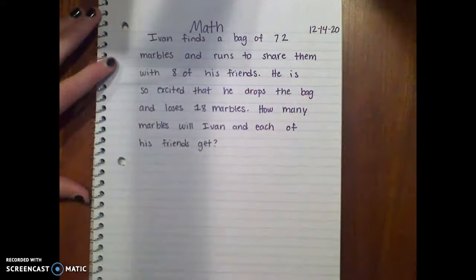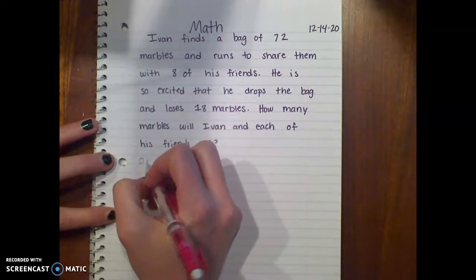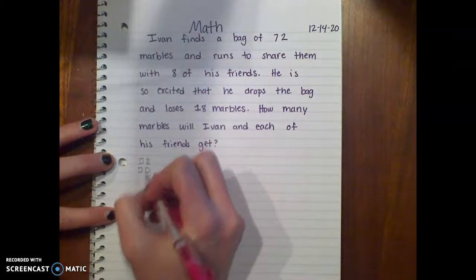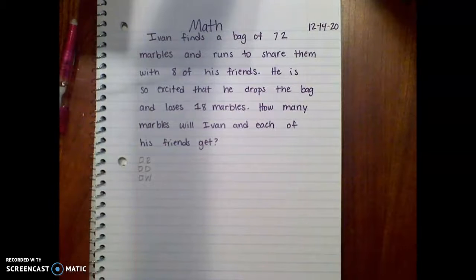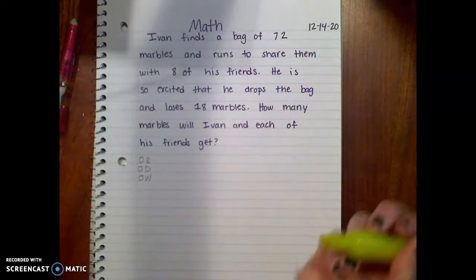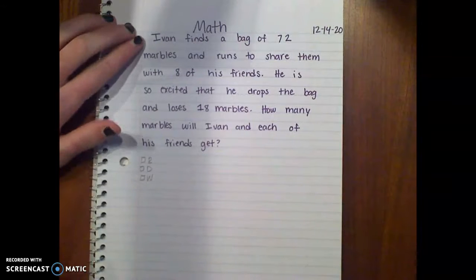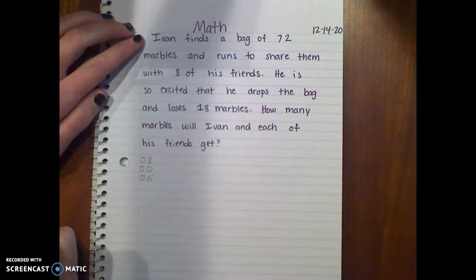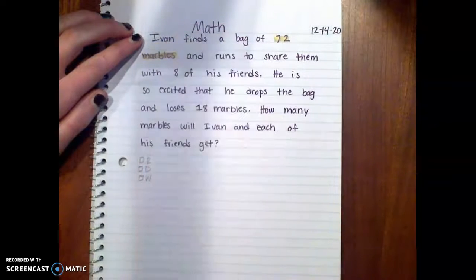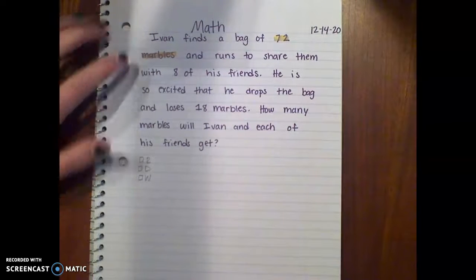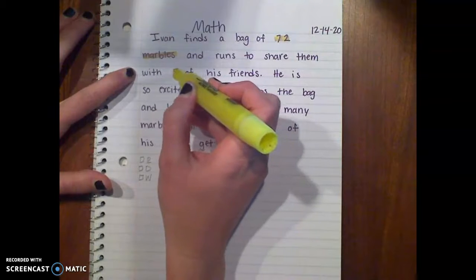get the answer correct. Hopefully, the first step you make is to do an R, D, W. We already read this like a reader, but it's time to read it like a mathematician. I've got my highlighter here. You can use a pencil, or you don't have to write it at all because I already did that for you. Yvonne finds a bag of 72 marbles. I think it's important to know how many marbles he found. 72. And runs to share them with 8 of his friends. That must be important if they included that.